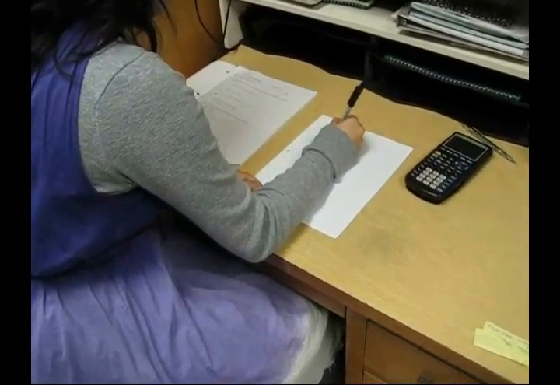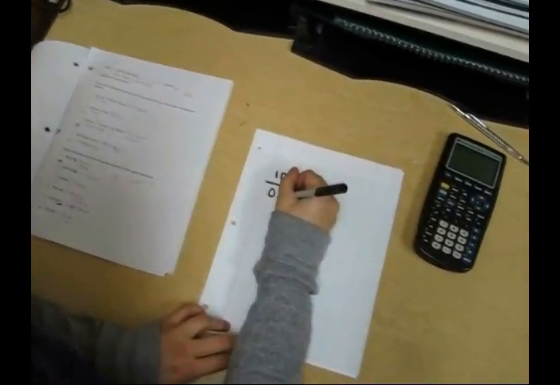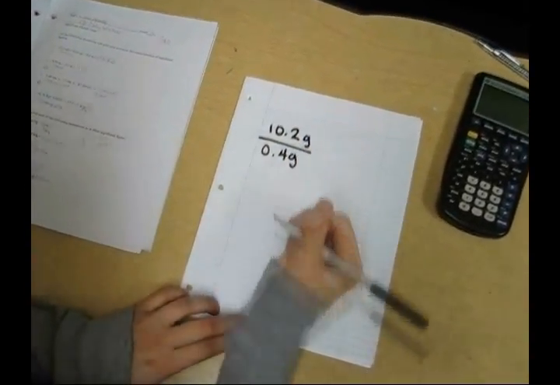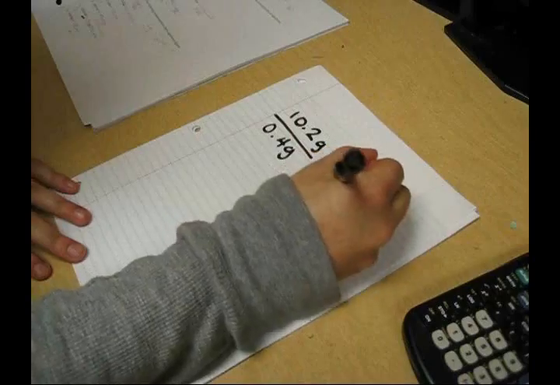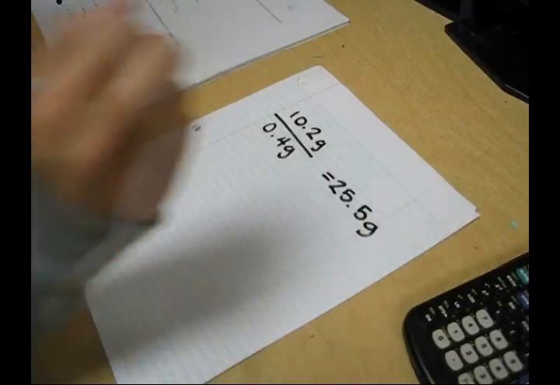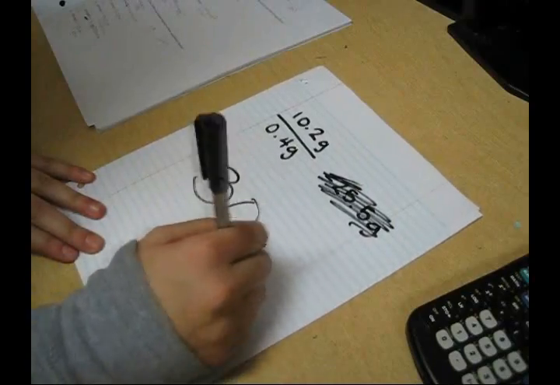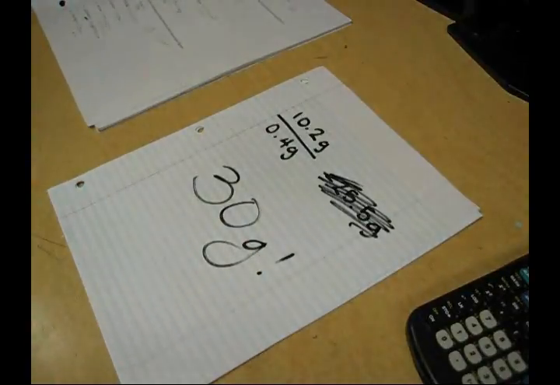Multiplying and dividing with significant figures is only slightly different than adding and subtracting. Take for example 10.2 grams divided by 0.4 grams. Basic math yields the answer 25.5, but because we are having to deal with significant figures, 25.5 is wrong. The decimal being 5 and the fact that we have to round to the 10th place, the answer is 30.